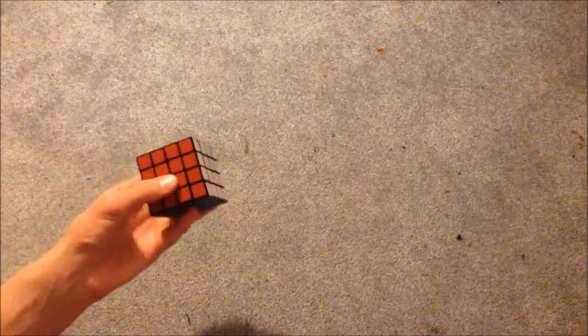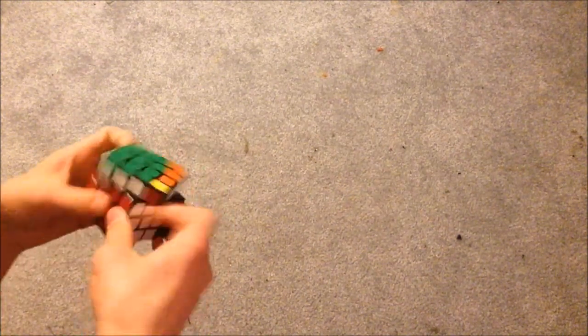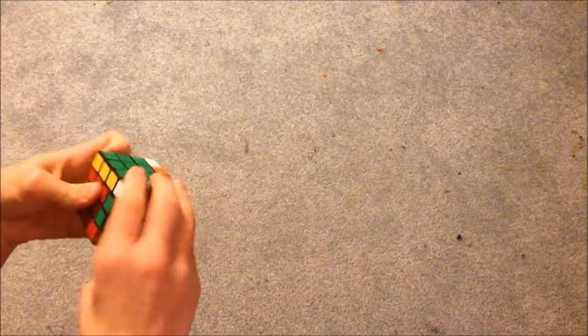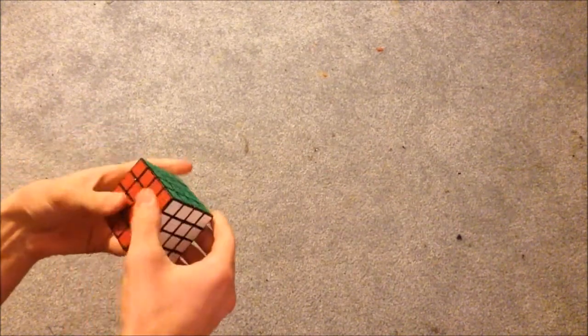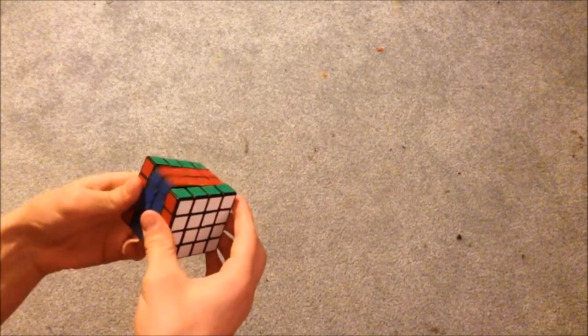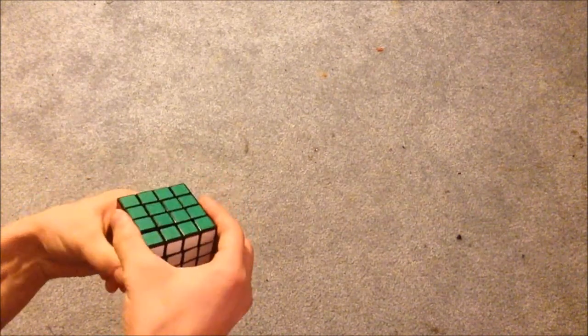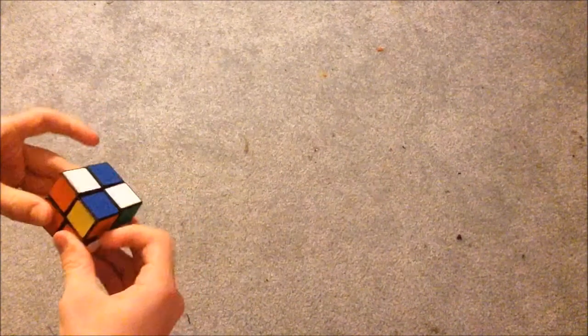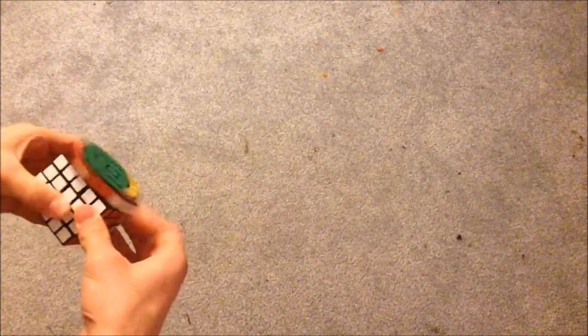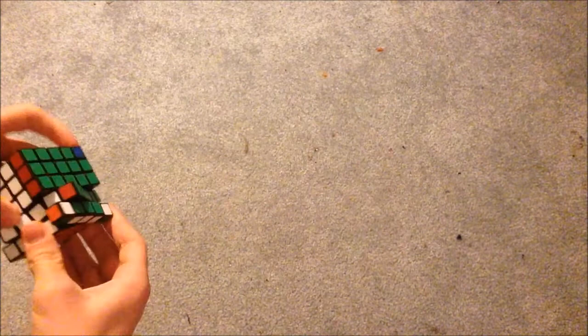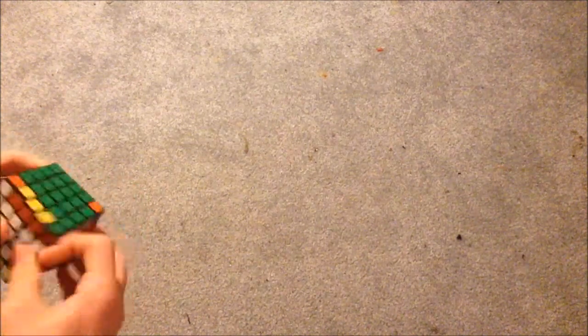Alright, now we move on to the 4x4. It's the same concept, same algorithms. You pretty much solve it as a 3x3 after you solve the centers and then pair the edges. So it makes sense that it works the same as a 3x3. 2x2, same thing. Just do that. 5x5, same thing as well. Just like so.